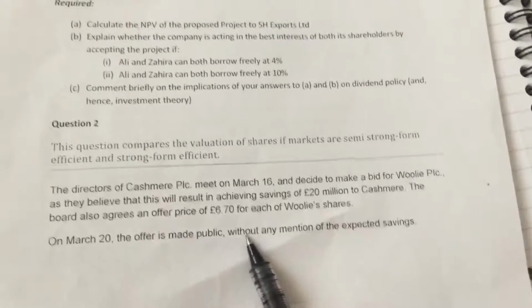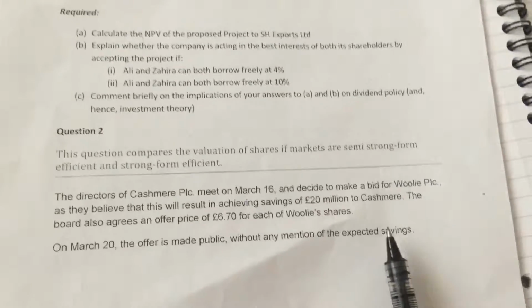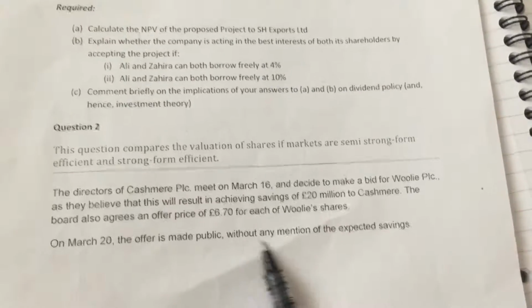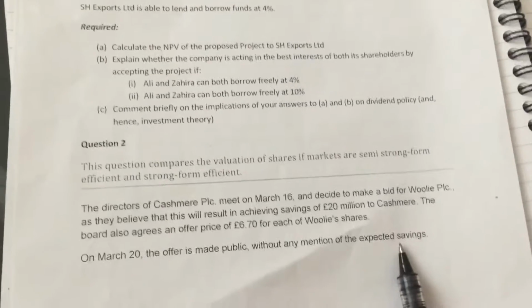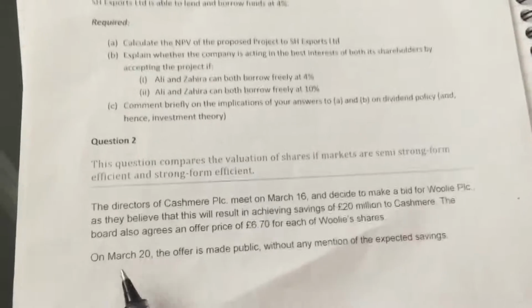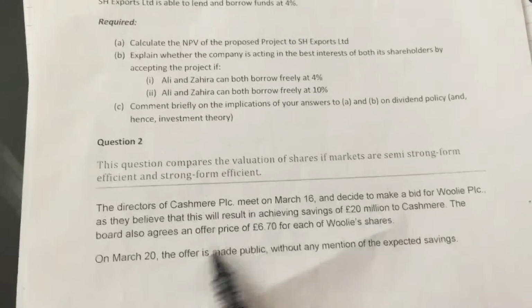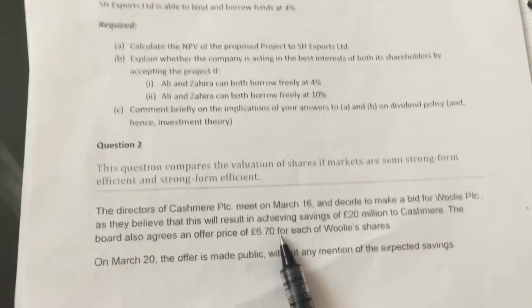So we're looking at semi-strong. Expected savings are inside information, because on March 20th they are not made public. The offer is made public without any mention of the expected savings. So all we know on March 20th is that Cashmere wants to buy Woolly shares for £6.70.